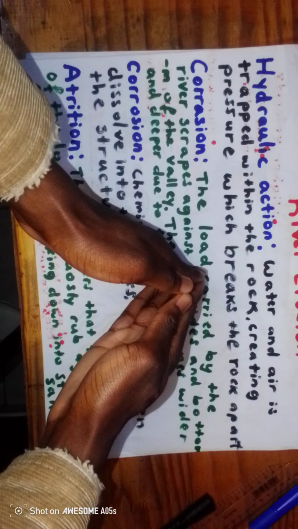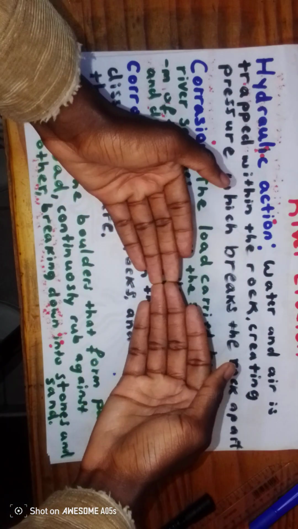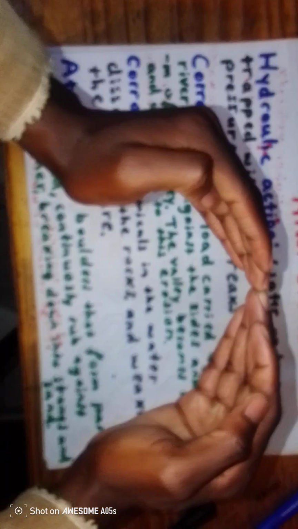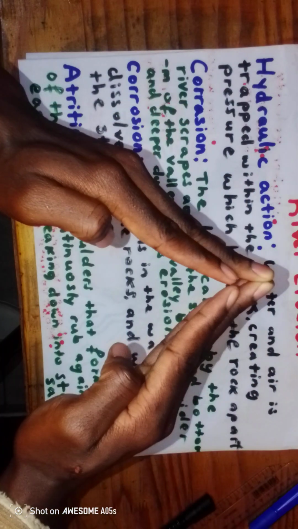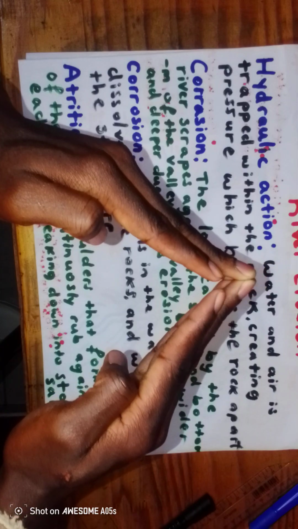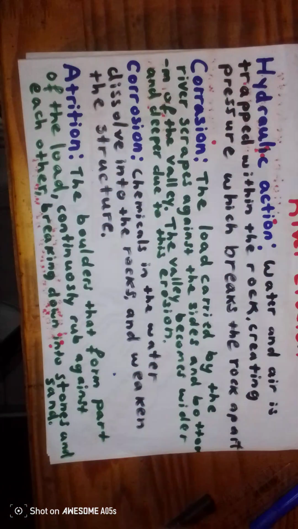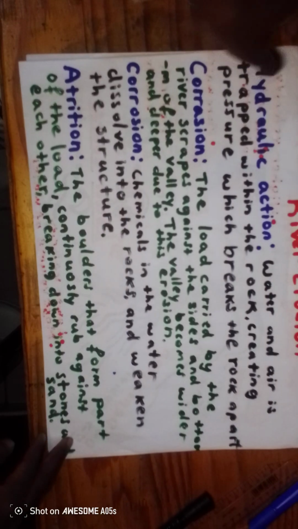Now, the scraping causes the valley to widen, and then we have a shape like that. So initially, it was V-shaped because valleys are V-shaped, but then over time, it widens and deepens.